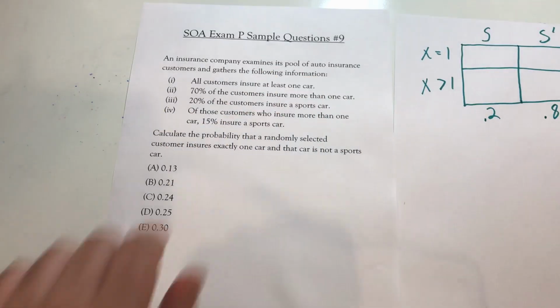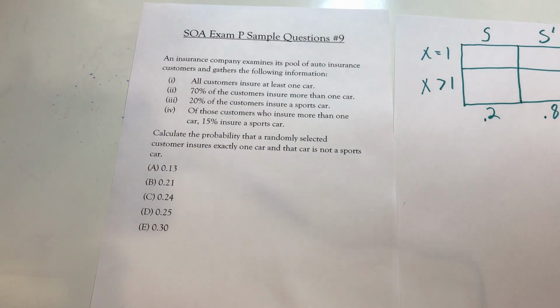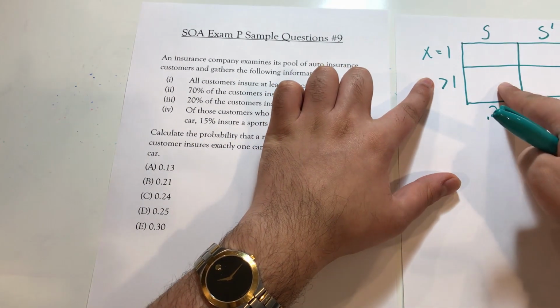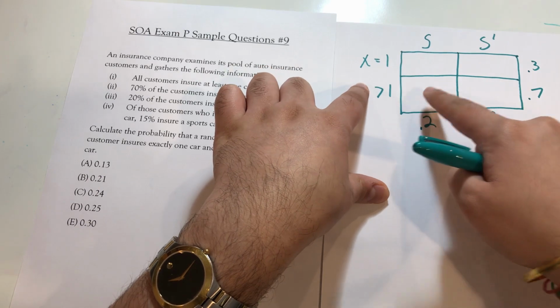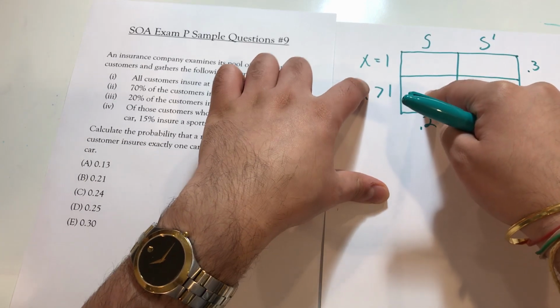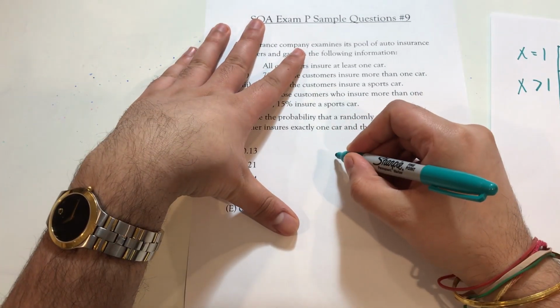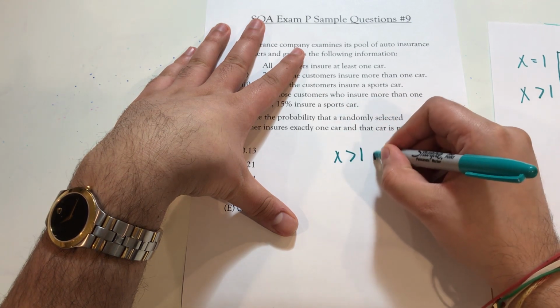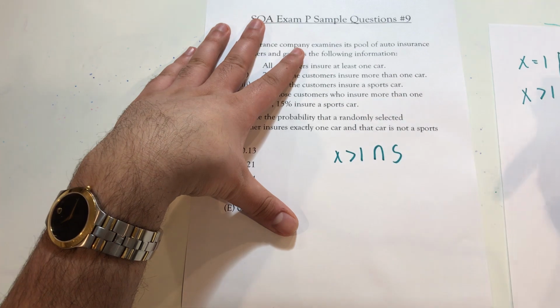Now, the 4th piece of information is not too tricky, right? It's still a pretty straightforward problem, but it can be the one that leads to some misinterpretation. Of the customers who insure more than one car, 15% insure a sports car, right? Of these guys, 15% insure a sports car. Some people might assume that 0.15 would go in this box, but that's not true. What goes in this box is the intersection, right, of people that own a sports car and own more than one car, right? That's what goes here.